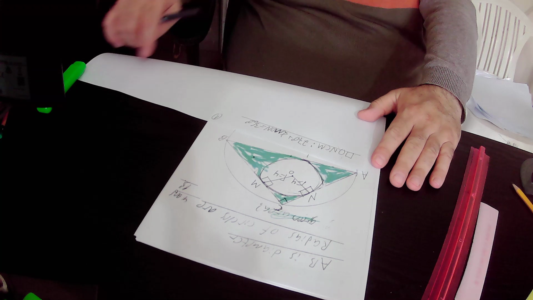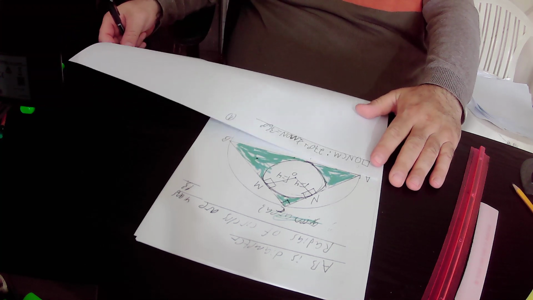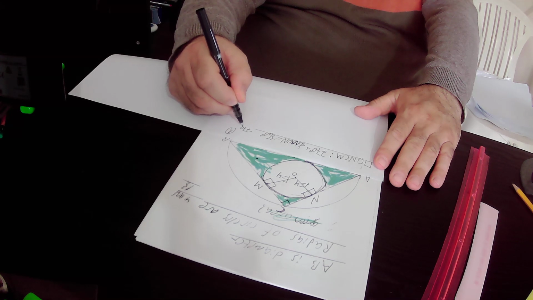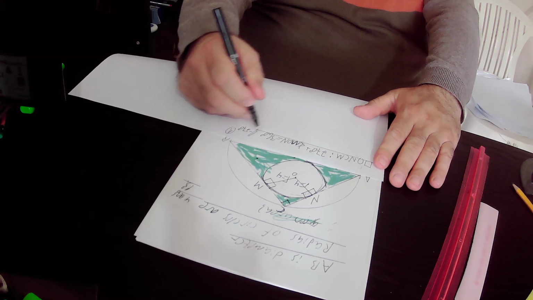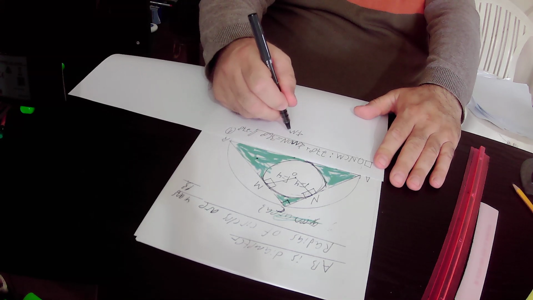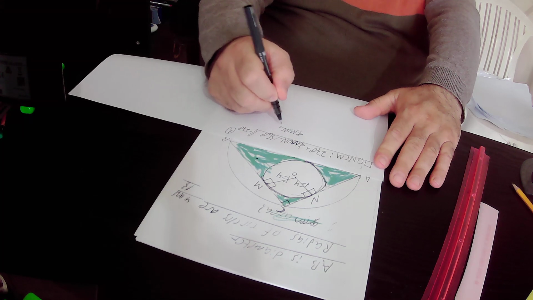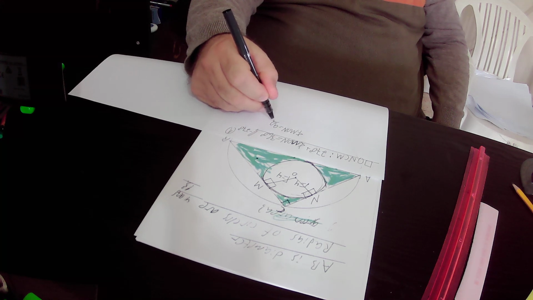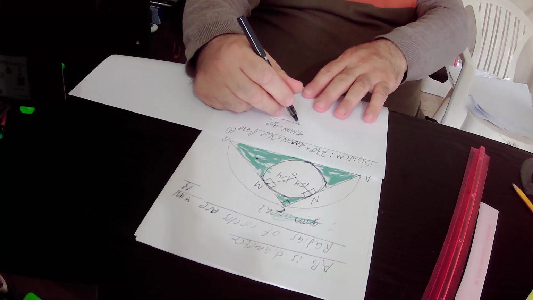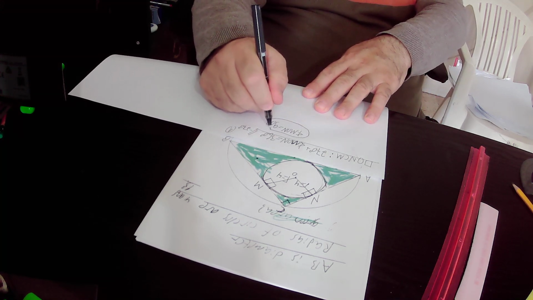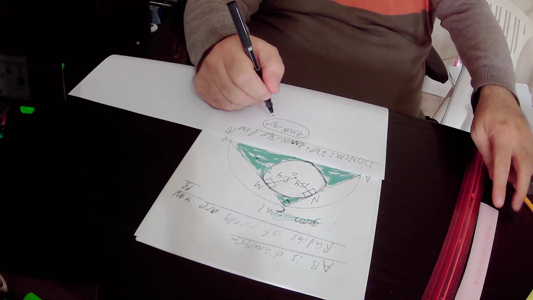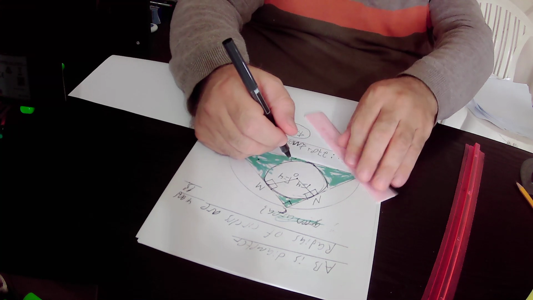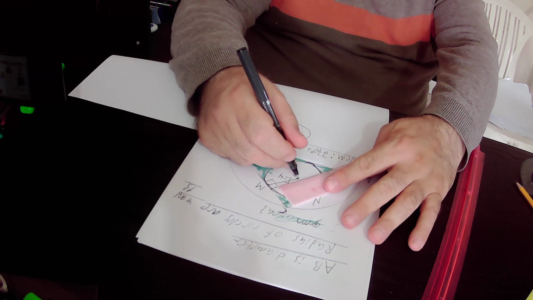So here we will subtract 270 degrees, and we will get that the missing angle MON equals 360 degrees minus 270 degrees, which is equal to 90 degrees. Okay? So I found out that the missing angle here, angle MON, equals 90 degrees.